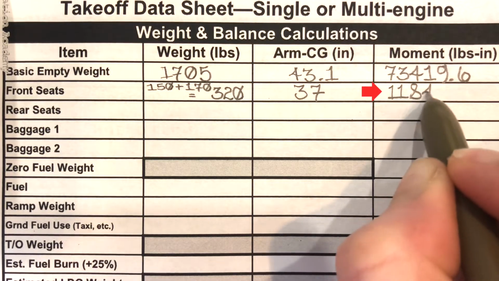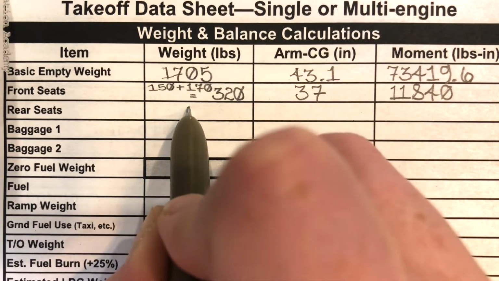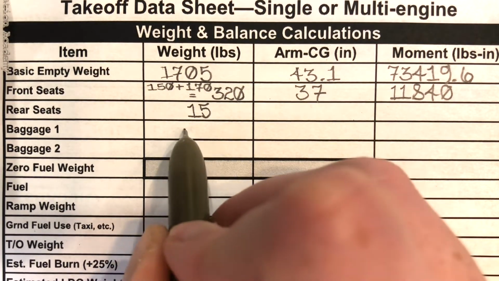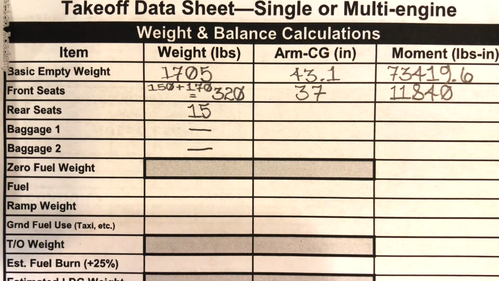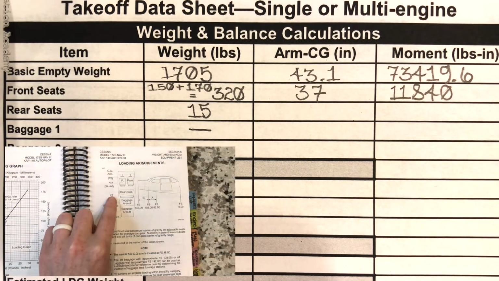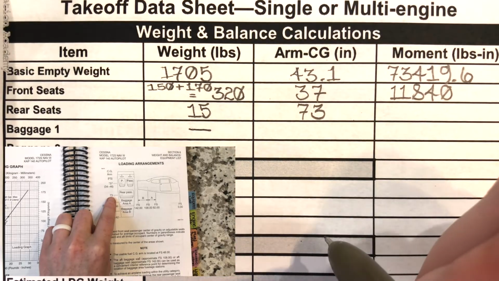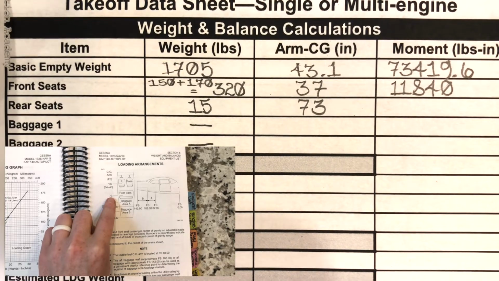That's all we did. So now let's say that I have a bag that's 15 pounds, but I'm not going to put anything in baggage area 1 or 2. In our POH, we had it as A as in Alpha and B as in Bravo, but you get the gist, right? So my arm for the rear seats is 73, right? So I'm going to multiply across again, 15 times 73, and we get 1,095.